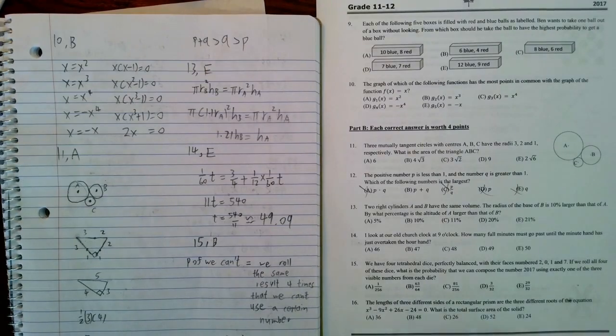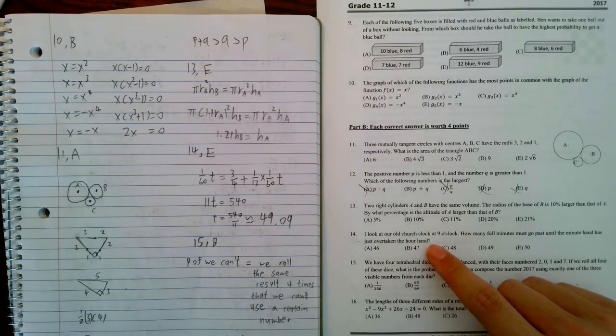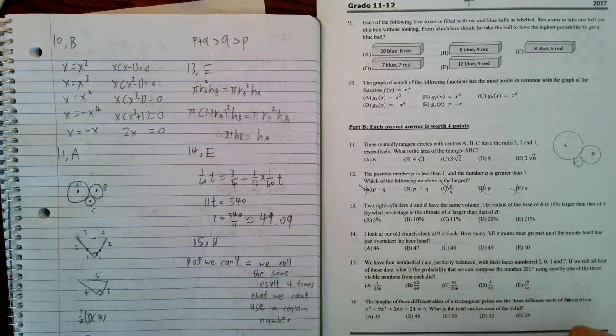Question 14. Currently it's 9 o'clock, and we need to know how many full minutes will pass until the minute hand has taken over the hour hand.